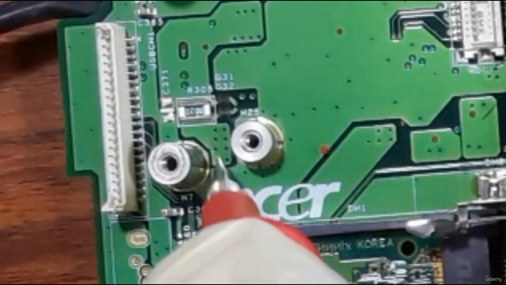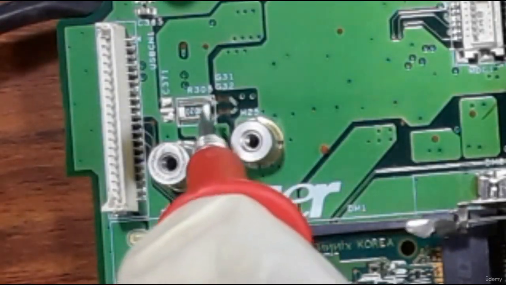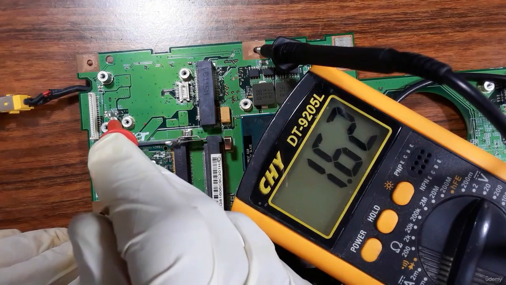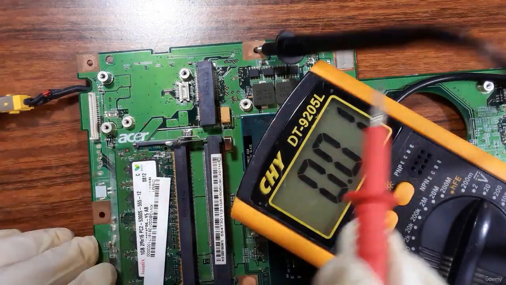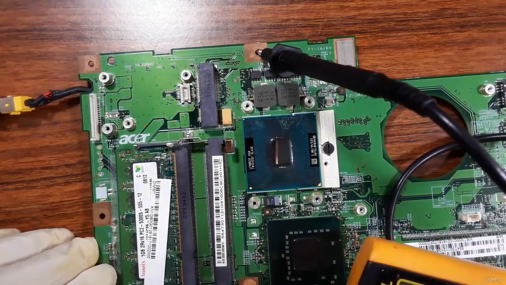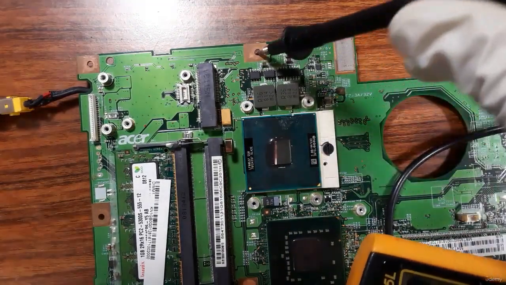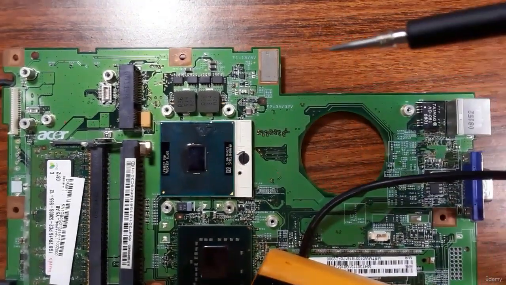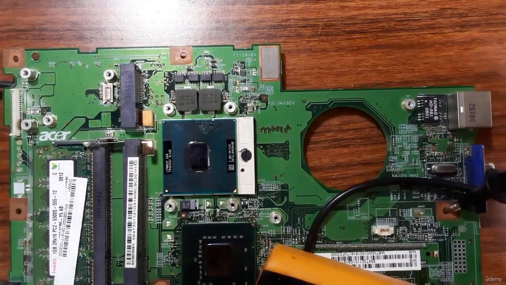Do you see also these points? A lot of points here means the 19 volt is distributed from this resistor to the whole motherboard. So let's look for this 19 volt in the whole motherboard. So let's put this probe here, for example.